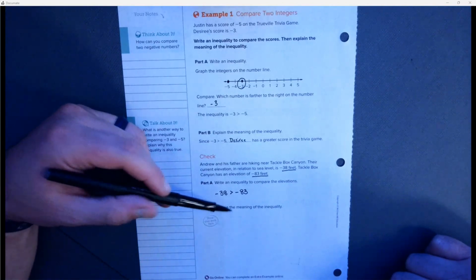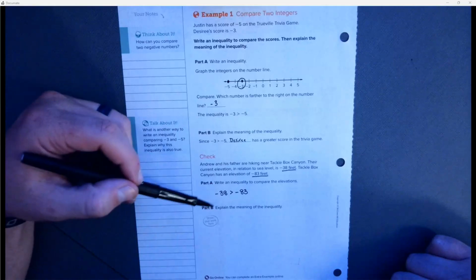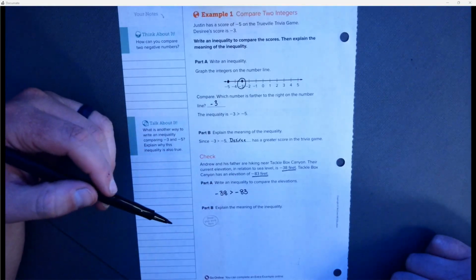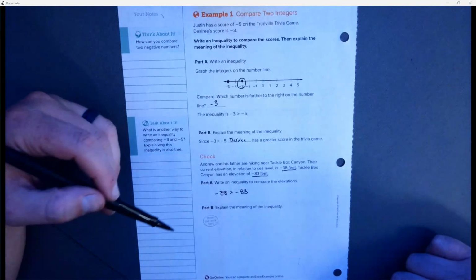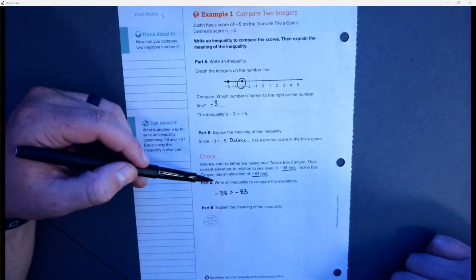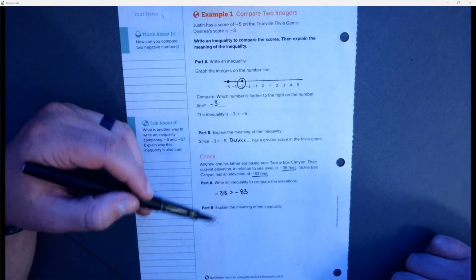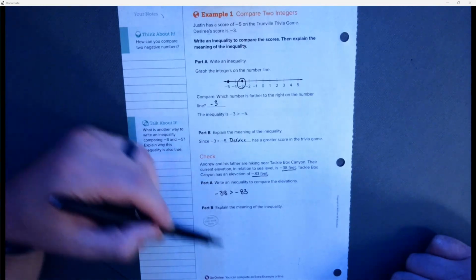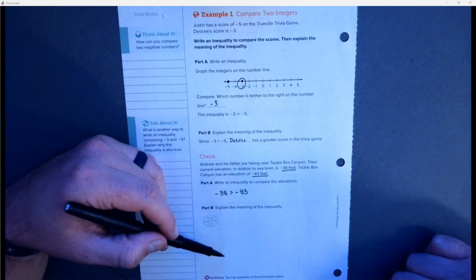To explain the meaning of the inequality, like we said, since we know that negative 38 is greater than negative 83, it is a greater elevation, so it is higher up than Tackle Box Canyon, which is at negative 83 feet. It would be lower in elevation compared to sea level.